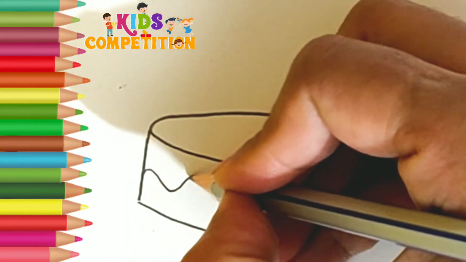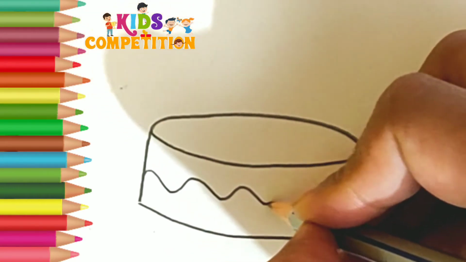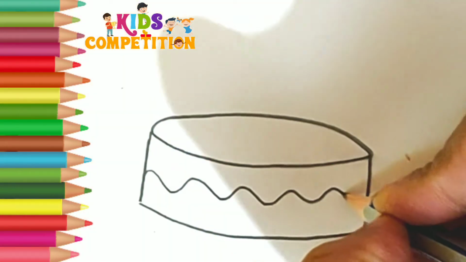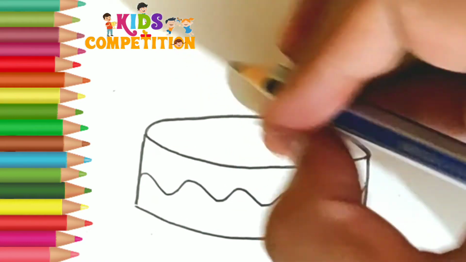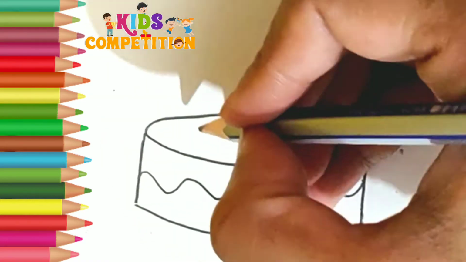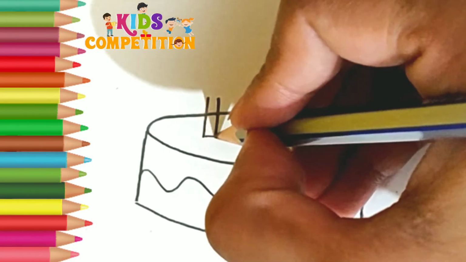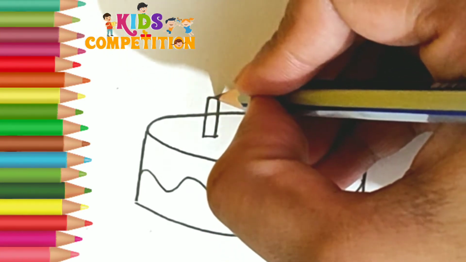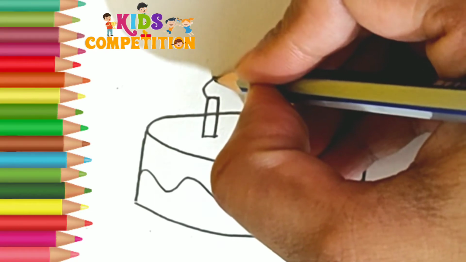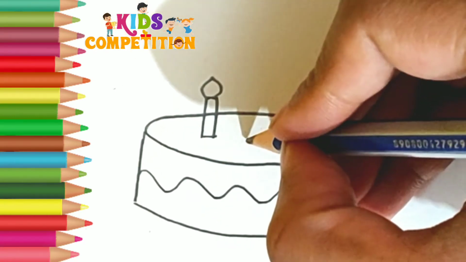Now I'll design the inner part of the cake with these curved lines. Now I'll draw the candles. Yes, I'm going to make 3 candles like this.